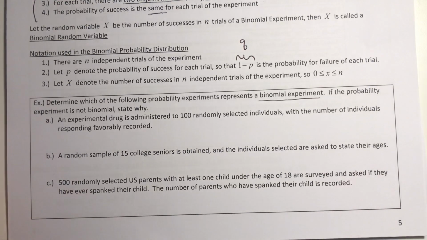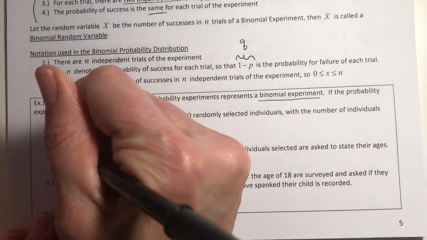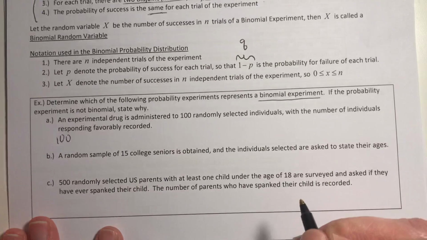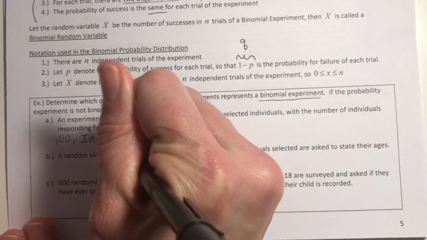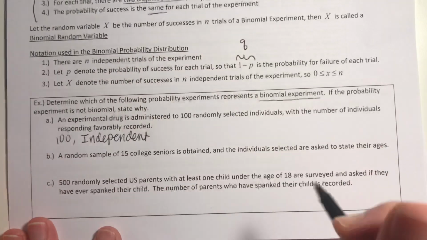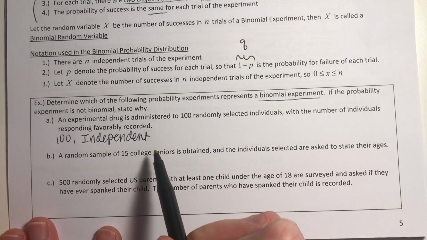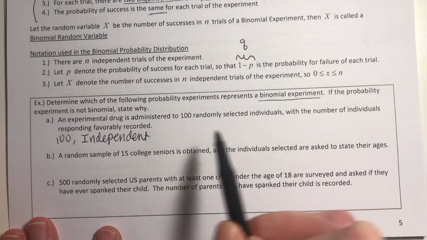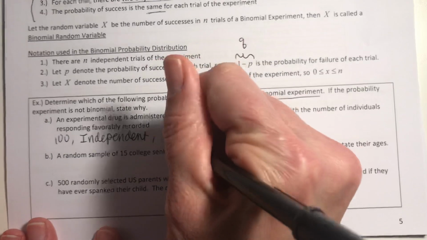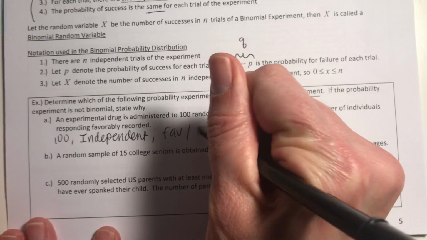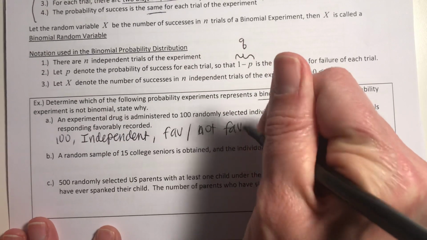Okay, so the first one says, an experimental drug is administered to 100 randomly selected individuals, with the number of individuals responding favorably recorded. So we have 100 trials, and we are dealing with people, so they are independent. And there are 2 things that are happening here: they're either going to respond favorably or not favorably.